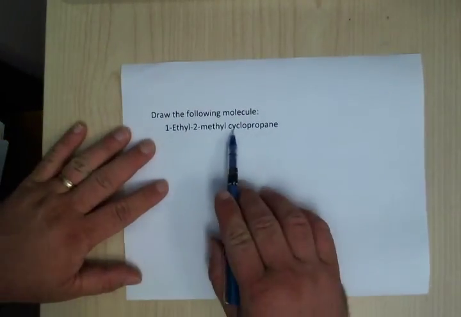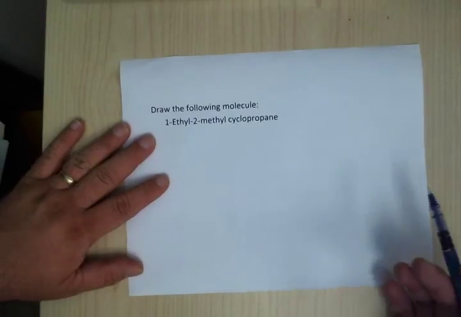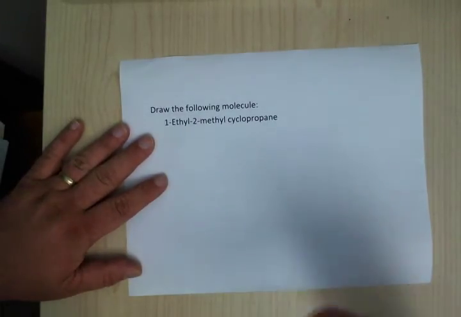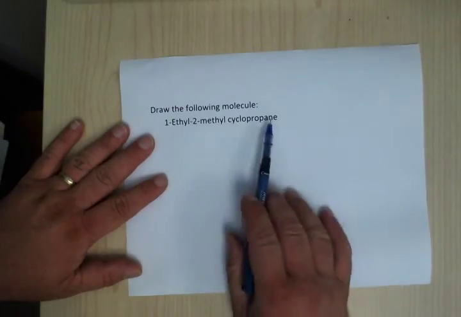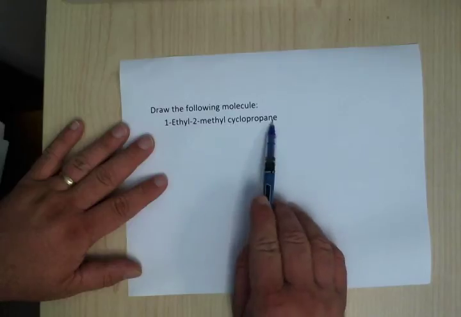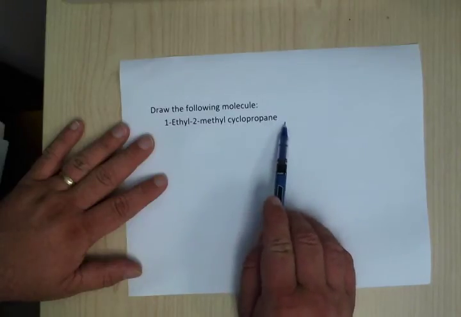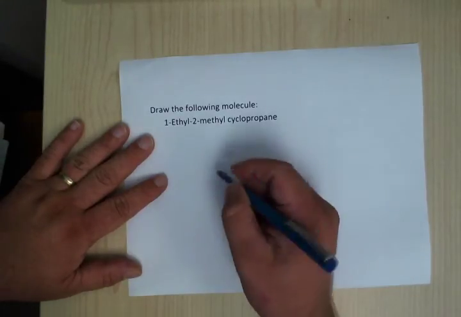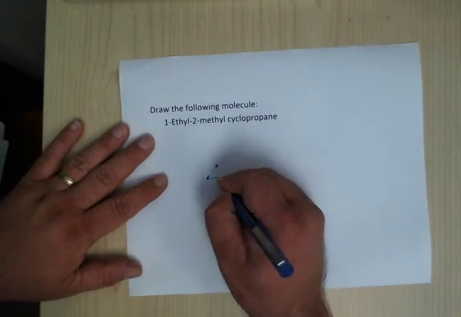Okay, so we're also going to have one where we take a name and do the drawing. When you do that, the easiest thing to do is to start backwards. Just work your way backwards. So start with the main chain. Cyclopropane: propane is 3 carbons long, but it's a cyclo, which means it comes back onto itself, which means that it is a triangle.